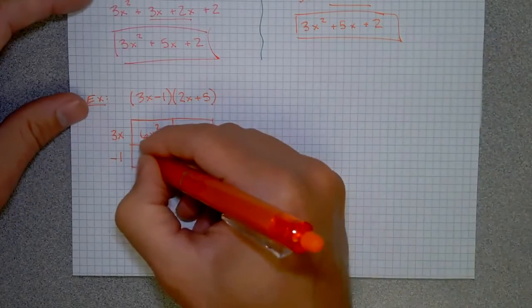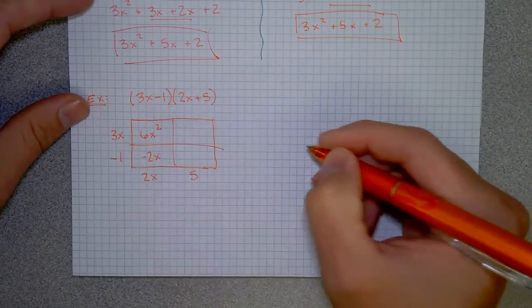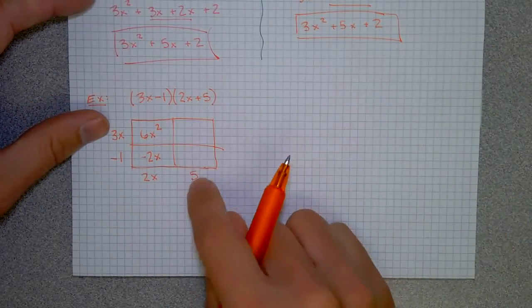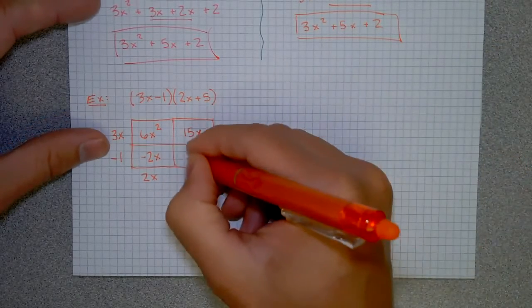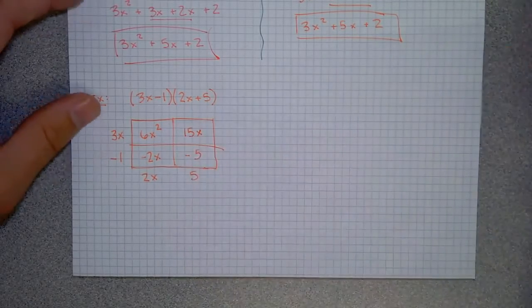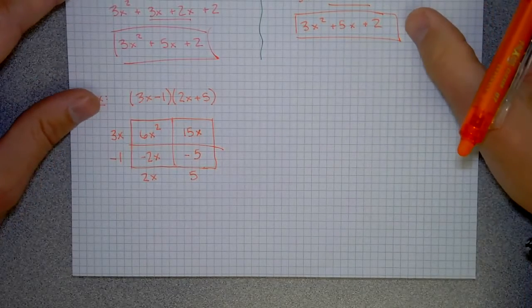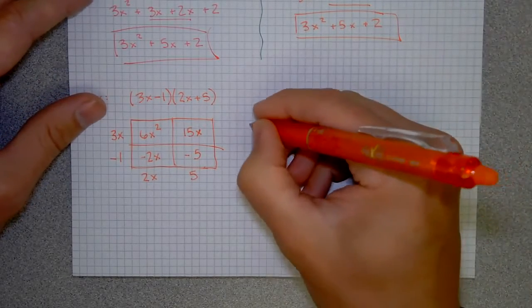Negative 1 times 2x is negative 2x. 3x and 5 should give us 15x. Negative 1 and 5 should give us negative 5.